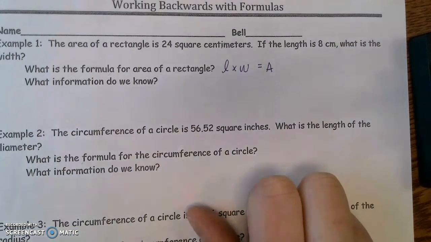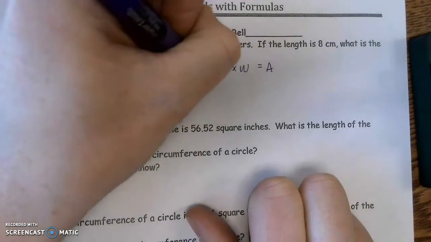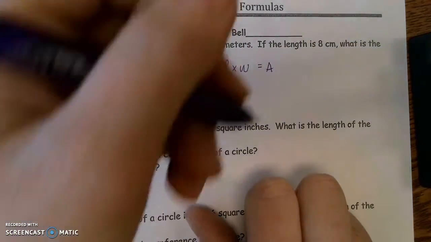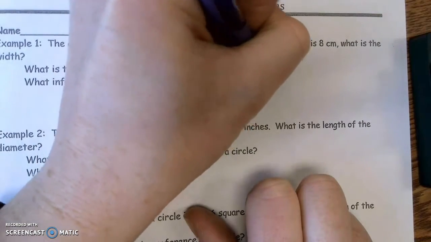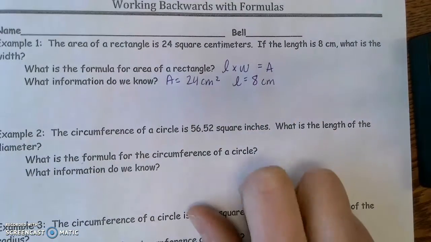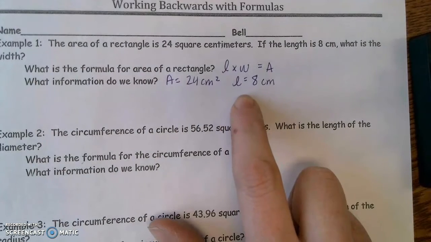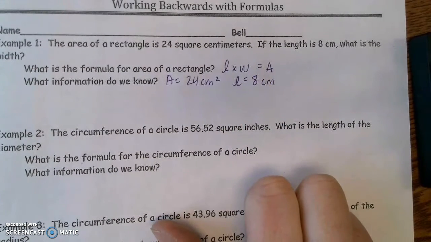All right, and then it asks us what information do we know? We already know that the area is equal to 24 centimeters squared, and we also know that the length is 8 centimeters. I'm making a cursive L just because sometimes my L's look like 1s and I want to differentiate between the two.